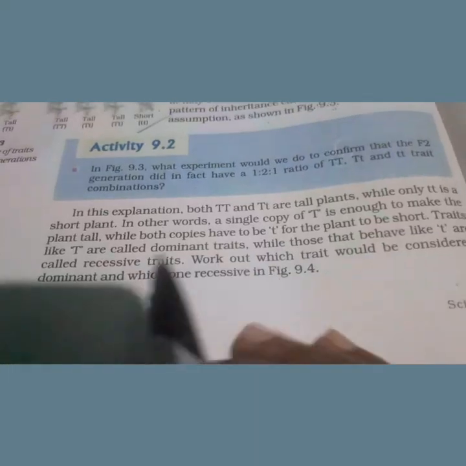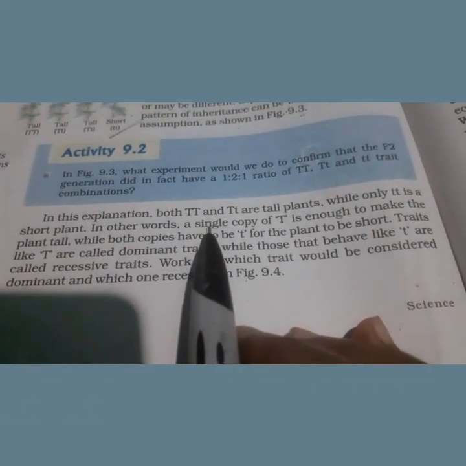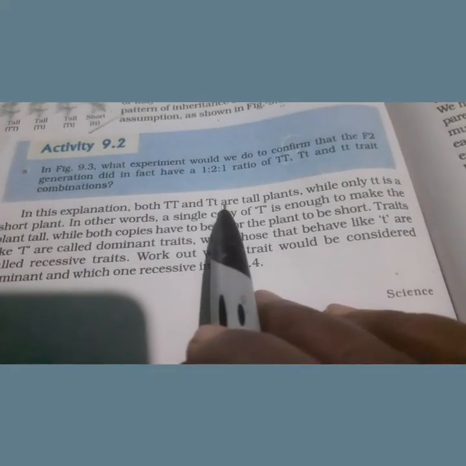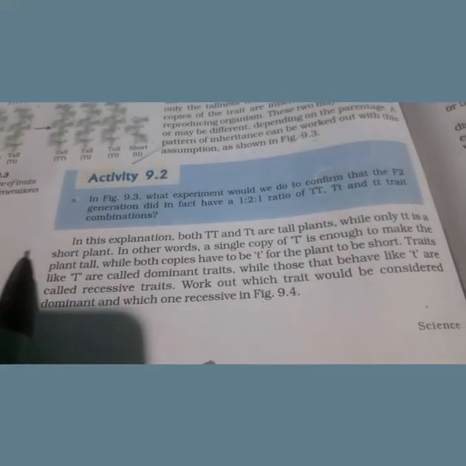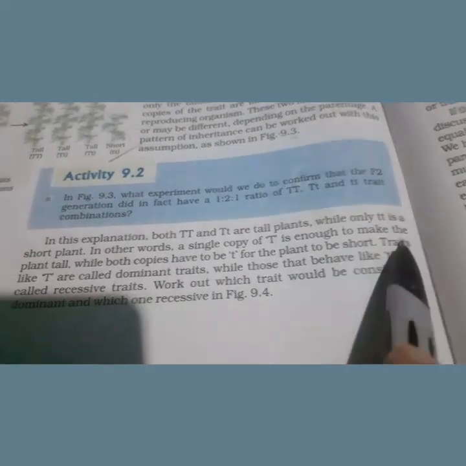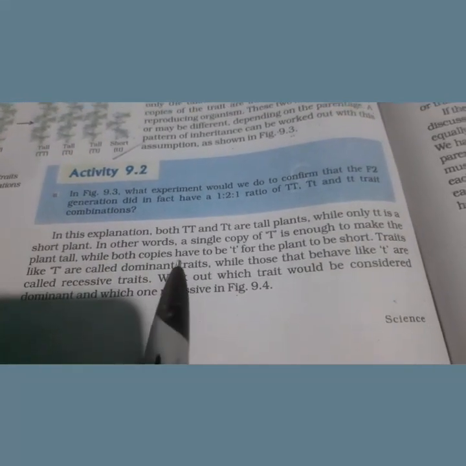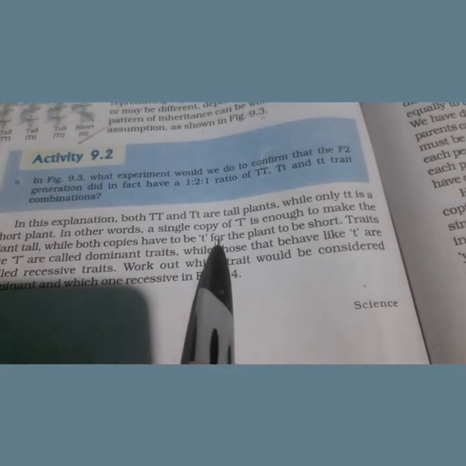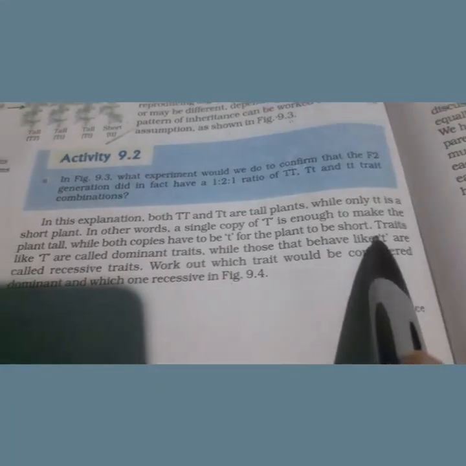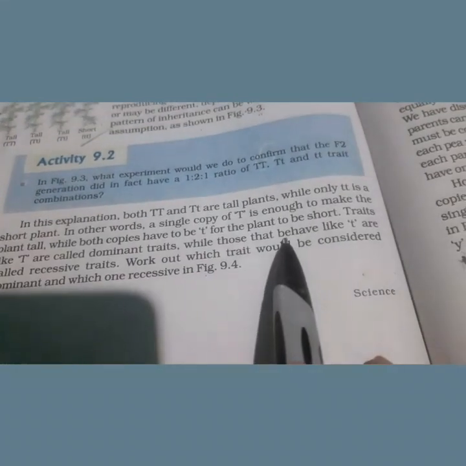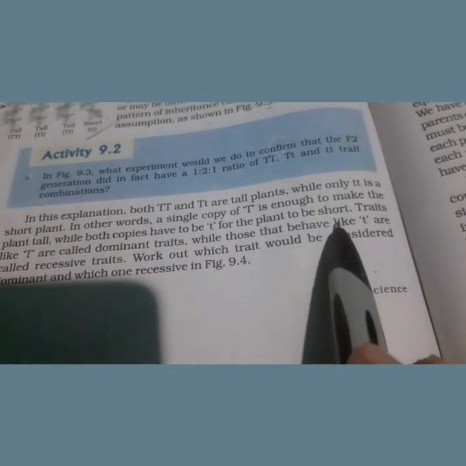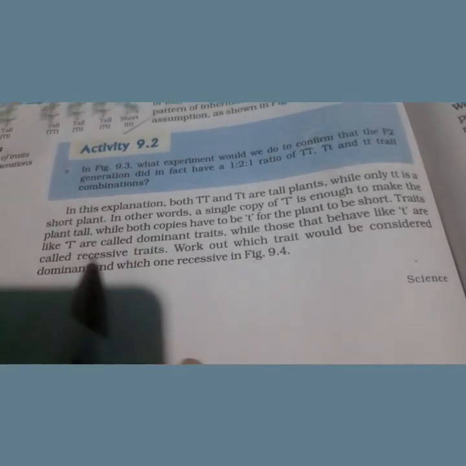Okay. In this explanation, both capital TT and capital T, small t are tall plants, while only small t, small t is a short plant. In other words, a single copy of T is enough to make the plant tall, while both copies have to be small t for the plant to be short. So traits like T are called dominant traits, while those that behave like small t are called recessive traits.